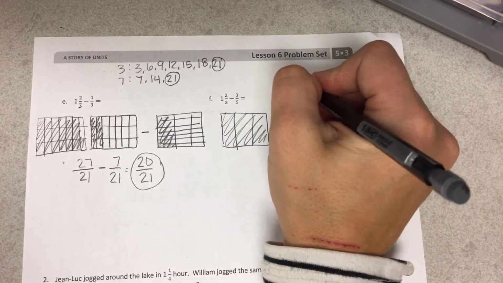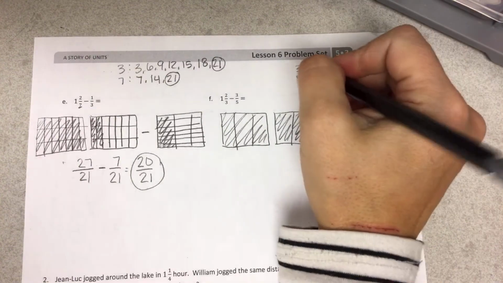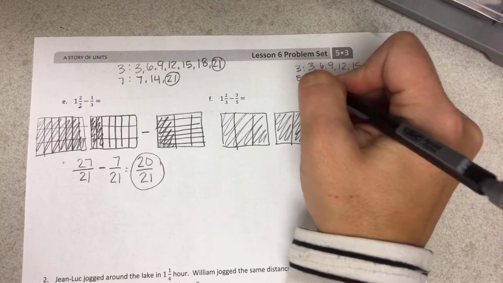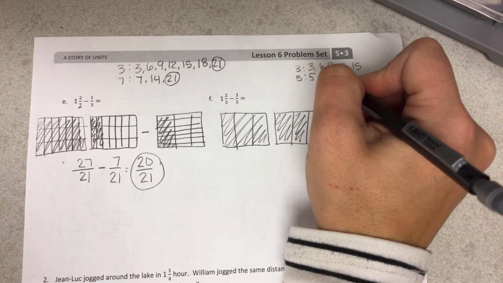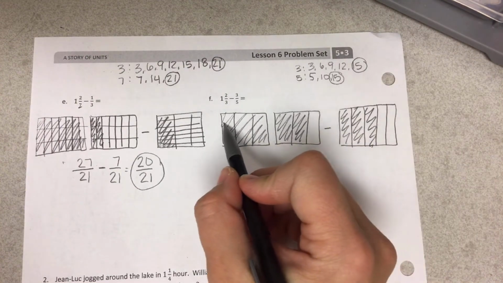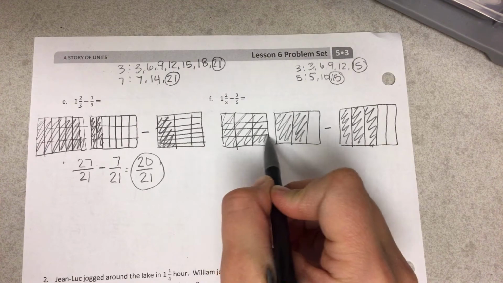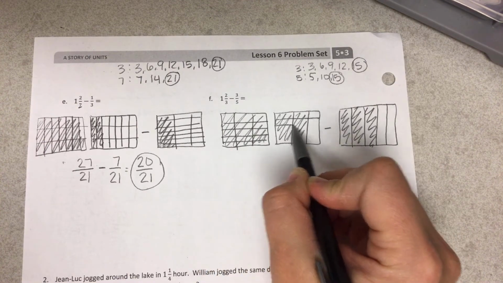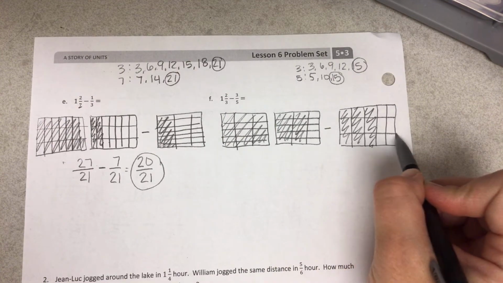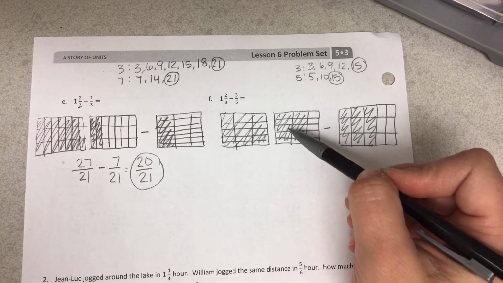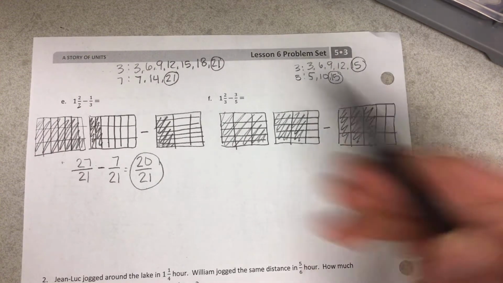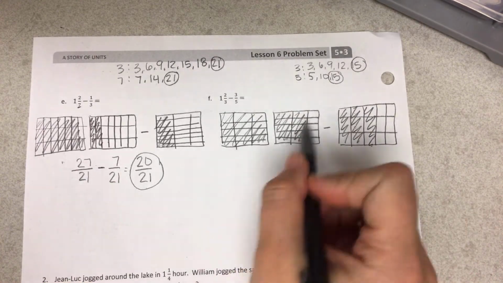So if I have 3 and 5, some of you guys might already be able to do this in your head. 3, 6, 9, 12, 15. I'm going to stop there because I know that when I count by 5s, 15 is going to be that least common multiple. So with the 3, I have to turn it into 5. So 1, 2, 3, 4, and 5 parts. And then the fifths, I only have to turn into thirds. Okay, if I were to count, this is 1, 2, 3, 4, 5, 6, 7, 8, 9, 10. 1, 2, 3, 4, 5, 6, 7, 8, 9. Ooh, I might not have to use this to do this.